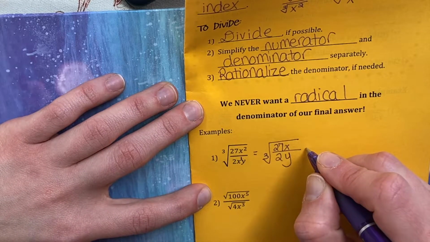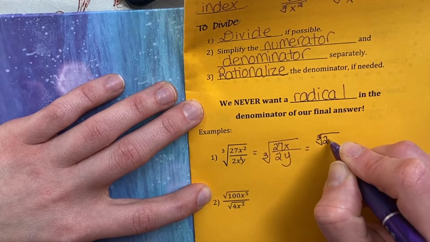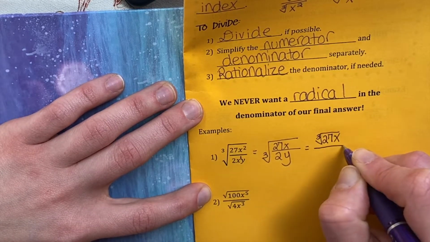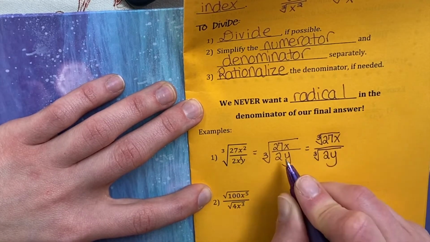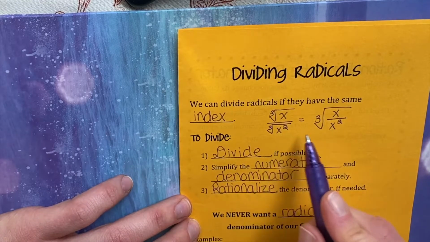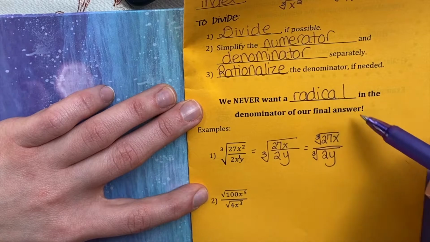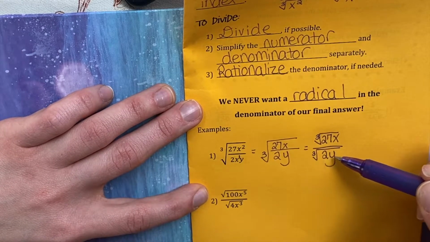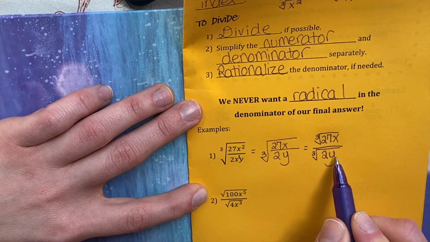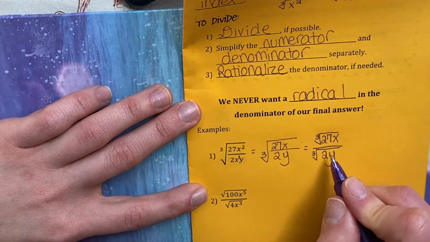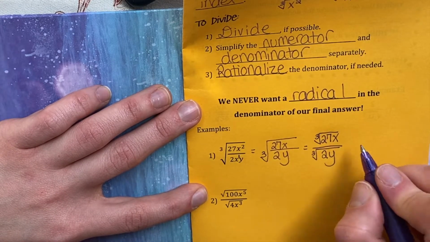Now, if we split this up into two separate radicals, because these are equivalent, just like we talked about up here. So notice how we are left with a radical in the denominator. And here, this doesn't simplify. The cubed root of 2y, we cannot simplify. We don't have any groups of 3 that we can take out. We can simplify part of the numerator.